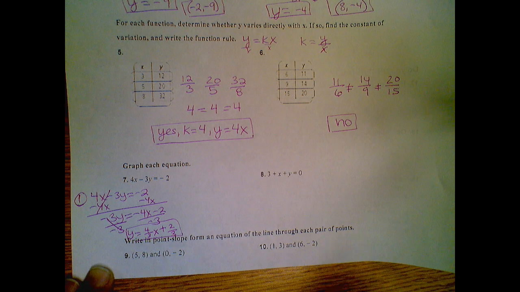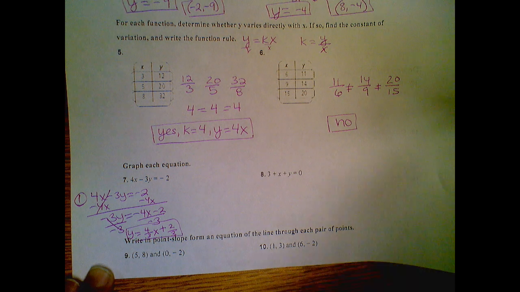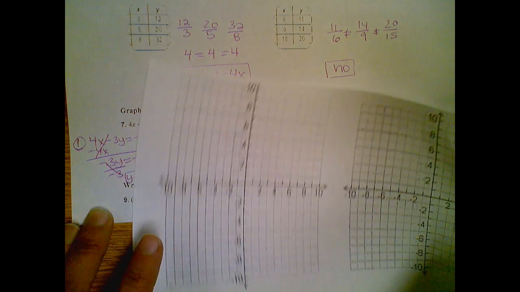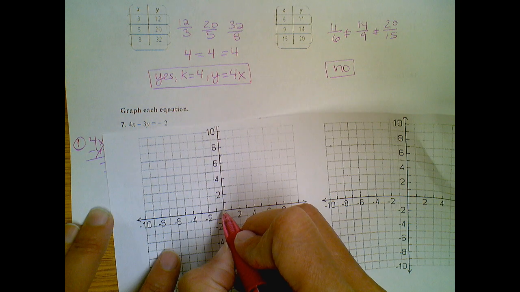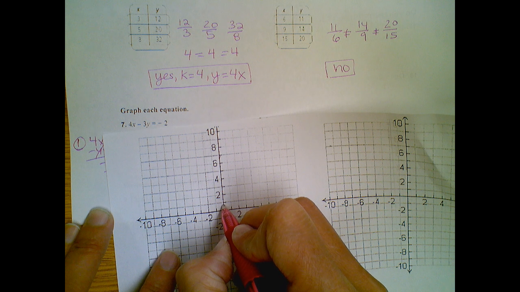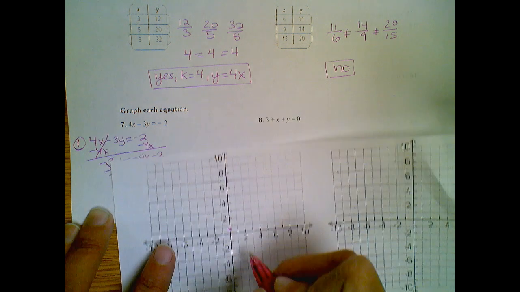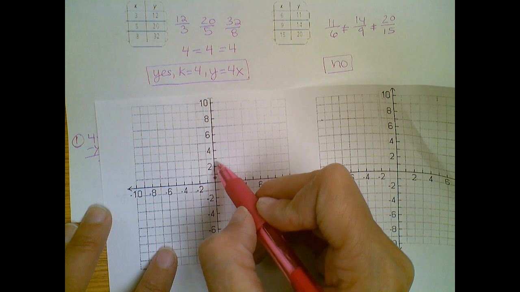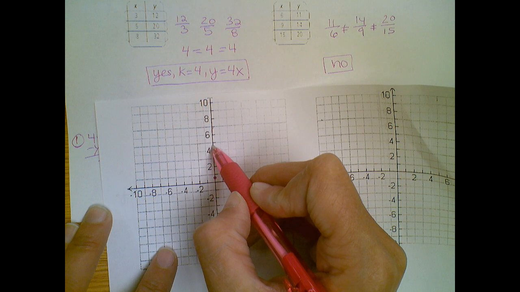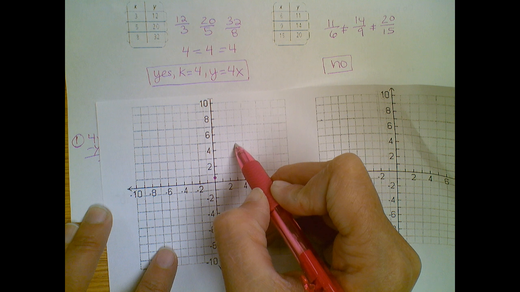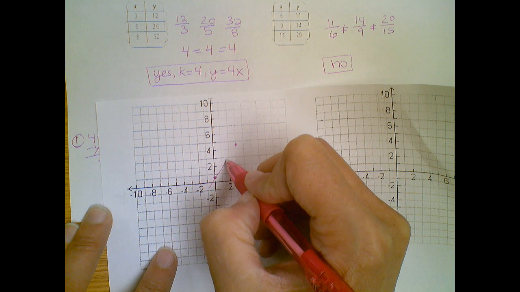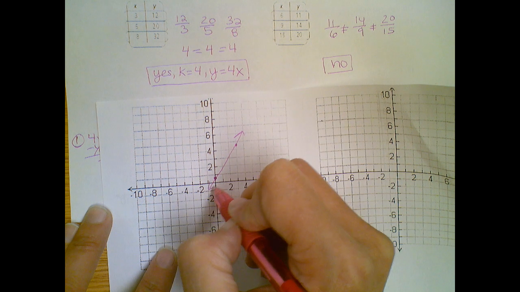Okay, so if we do this method, we look at our graph paper. Our y-intercept is 2/3, so we're going to go between 0 and 1, closer to the 1. So that would be 2/3. And then our slope is 4/3, so from that point, we go up 1, 2, 3, 4 over 1, 2, 3. And then we have our 2 points, so then we can make our line from there.